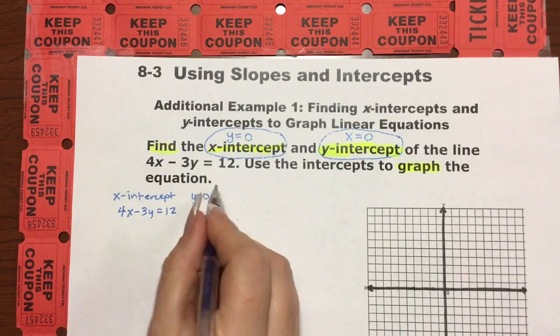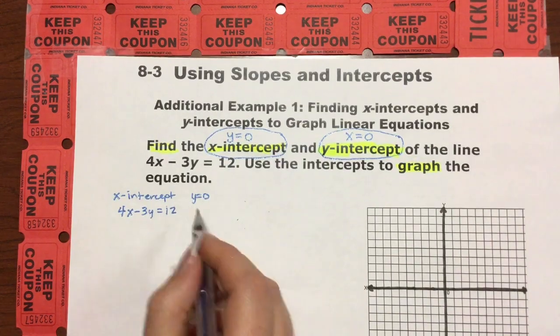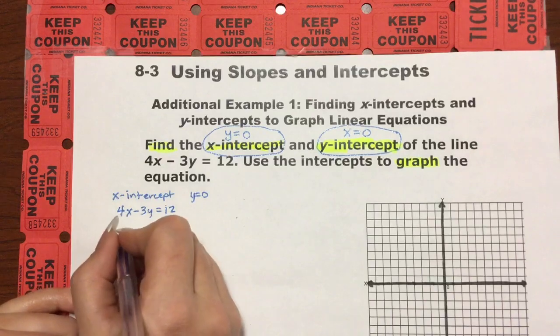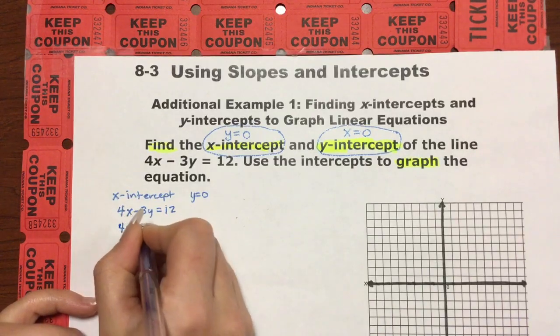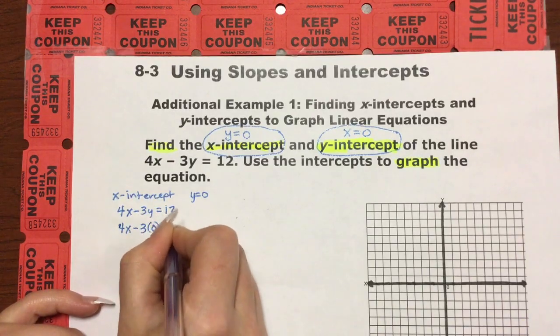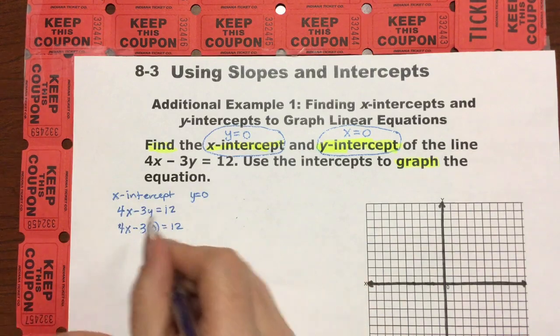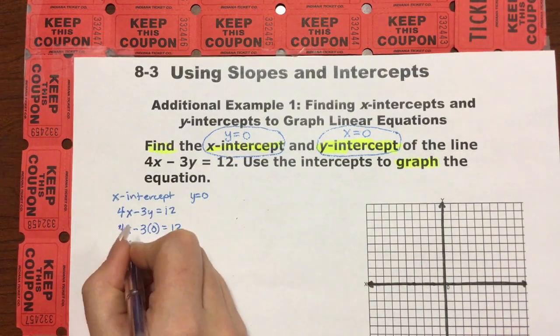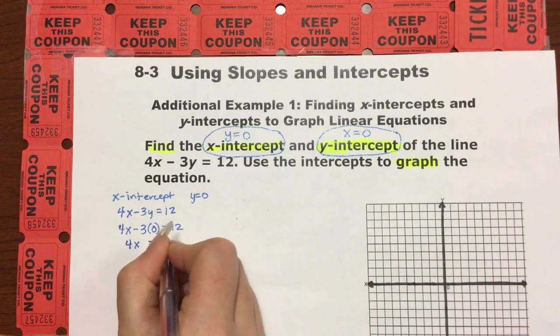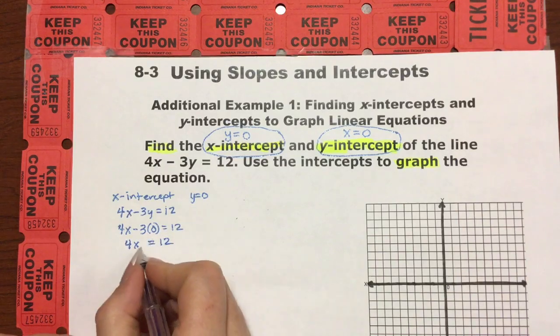Okay, and what do we know? We know that y equals 0, so all I'm going to do is substitute 0 in for y. I'm going to go 4x minus 3 times 0 equals 12. And then just solve from there. 3 times 0 is 0. So I end up with 4x equals 12. And then I'm just solving to get x.